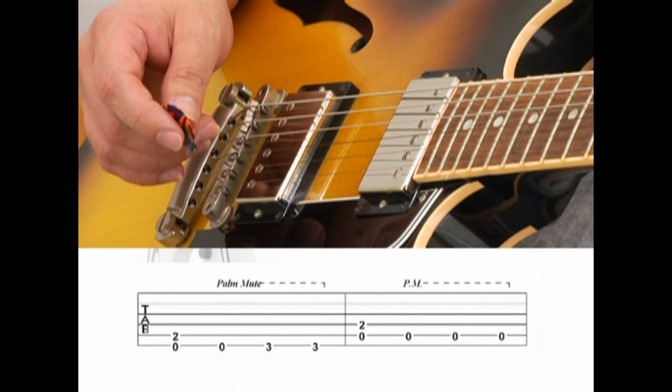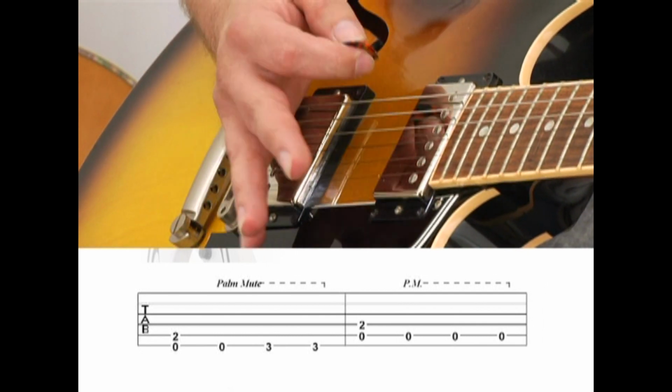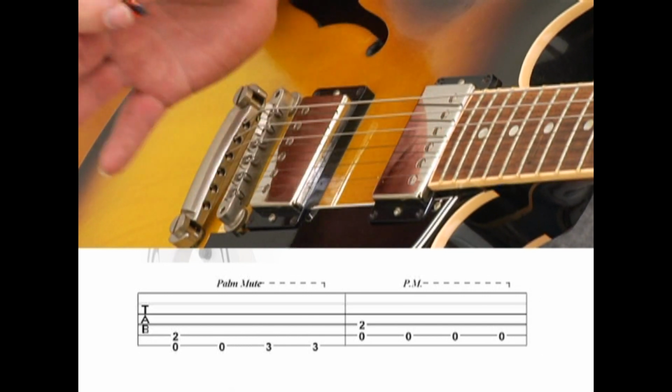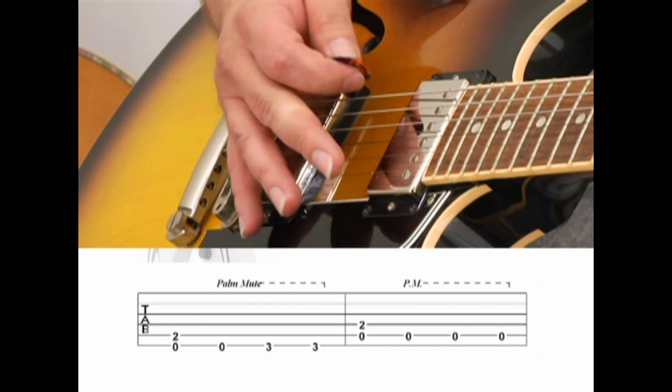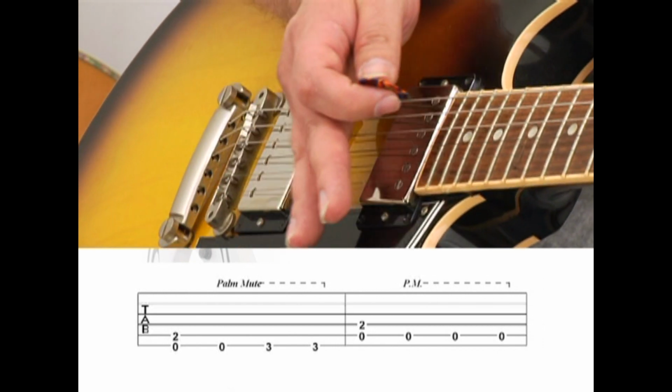The palm mute technique is achieved by placing the edge of your palm against the string while picking it. For a heavy sounding mute, place your palm close to the bridge. To get brighter mutes, move your palm away from the bridge.